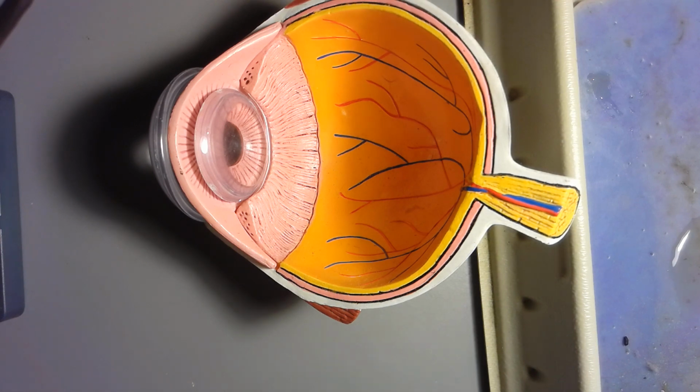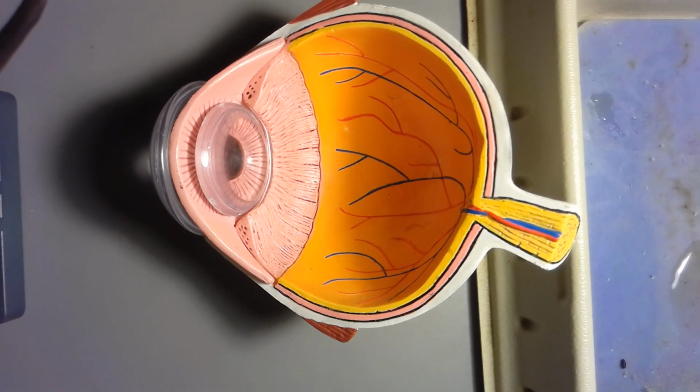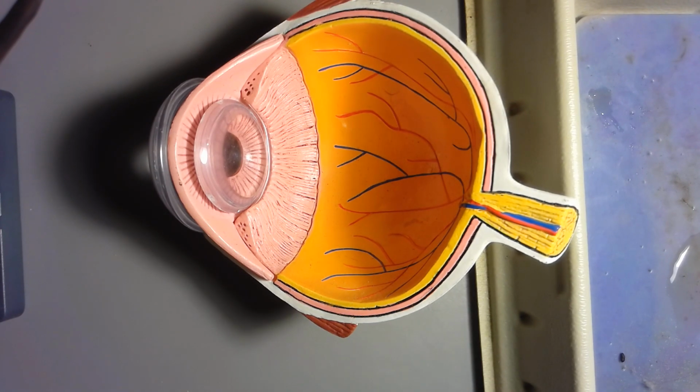Hello AMP2. In this video I will be going over the parts of the eyeball, and I will be doing that with the eye model I have here before you, and after that I will be going over the actual real sheep eye. Okay, so I'm going to be following the list that's on your lab handout under visual receptors.